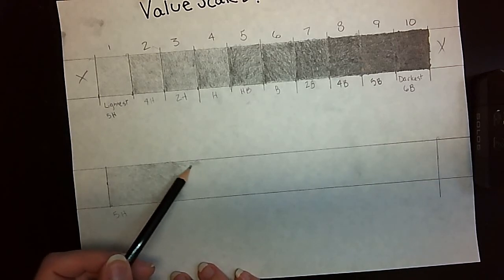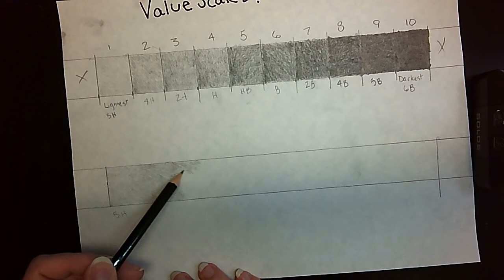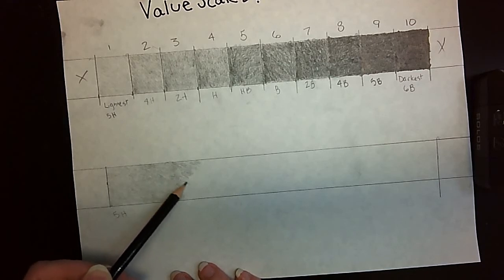And then I'm going to start shading in with my 2H, new area.